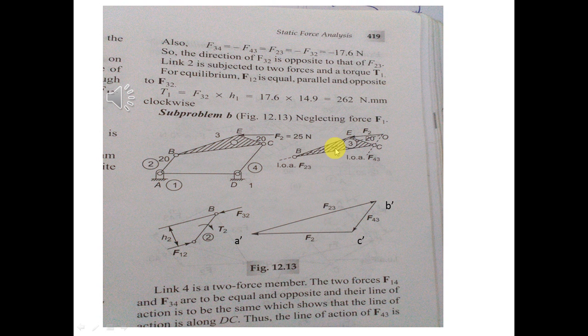This F23 will be parallel to this line of action of F23. So draw this, and then F43 we know. Draw using a mini drafter, parallel to this line of action of F43, so that they meet at B dash, and thus we will be able to find the magnitude of F23 as well as F43. And similarly, separate the link AB, and then F32 and F12. So this is F32. This line F12 will be parallel to the line of action of F32.